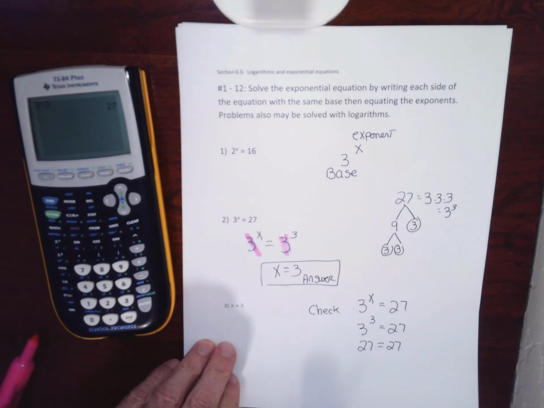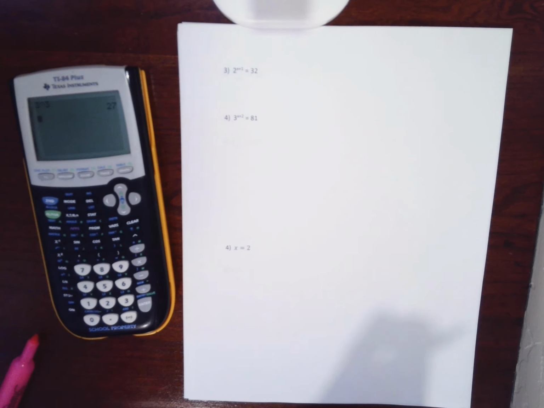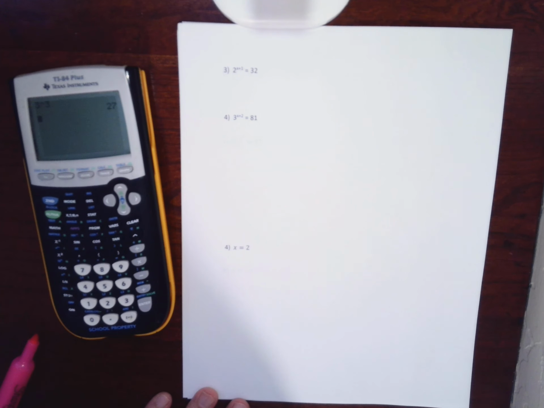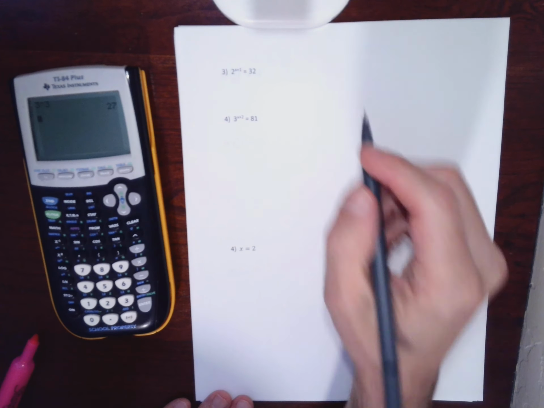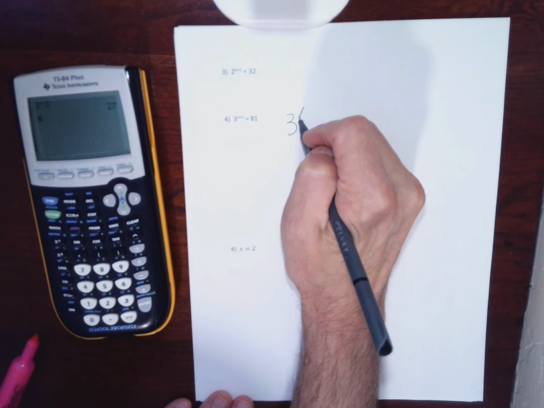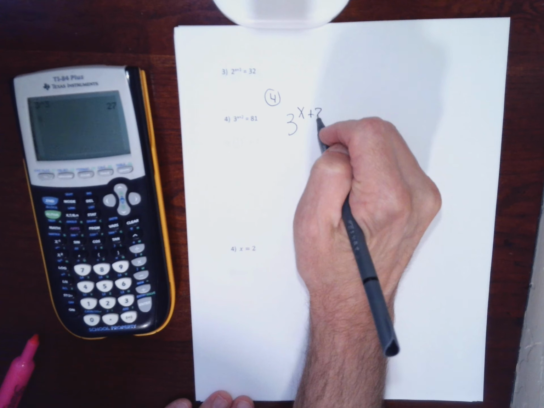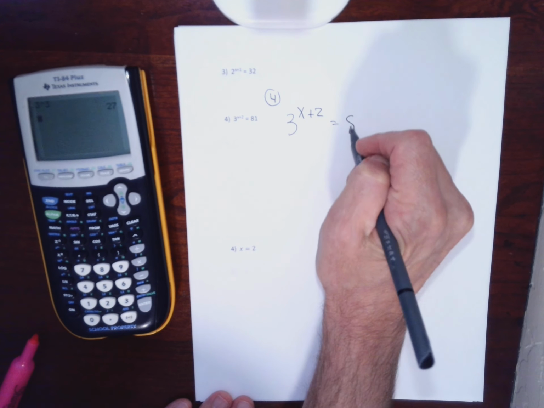On the test, the problems might be slightly more complicated, where you couldn't just look at them and know what the answer is. For instance, on problem 4, maybe you don't know that the answer is 2. So problem 4 is 3 to the x plus 2 equal to 81.